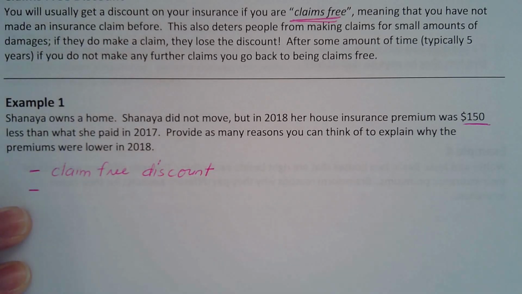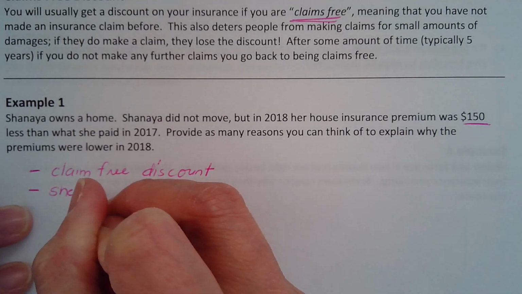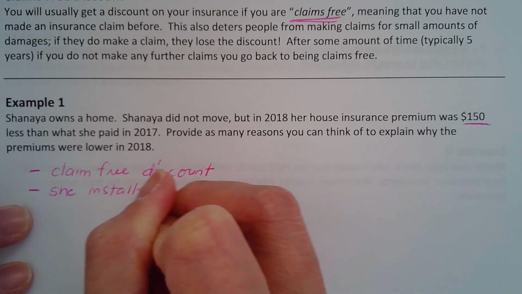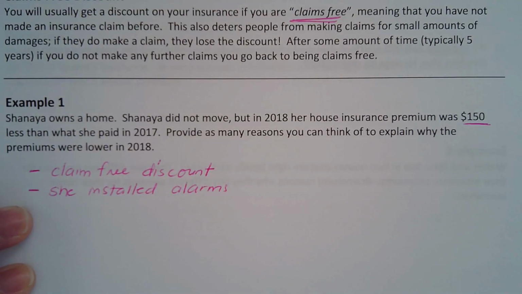Anything else? What could possibly be the discounts? It could be that she probably installed alarms, right? Fire alarm, burglar alarm.